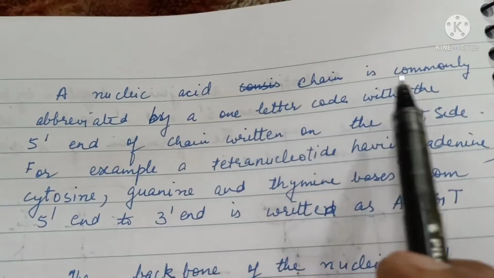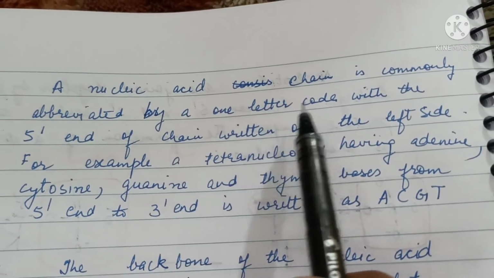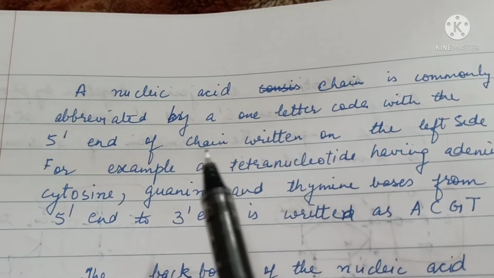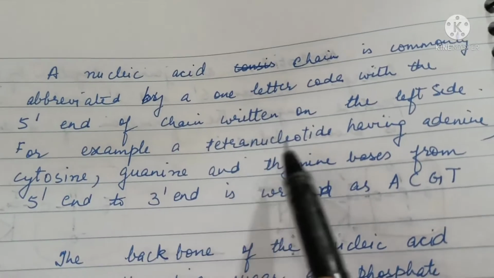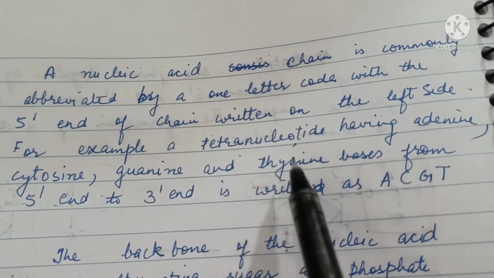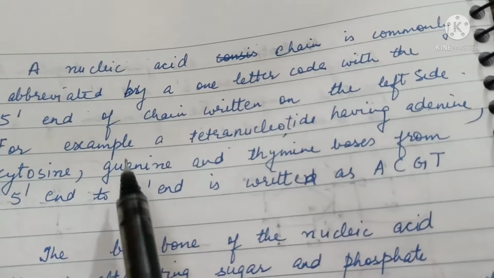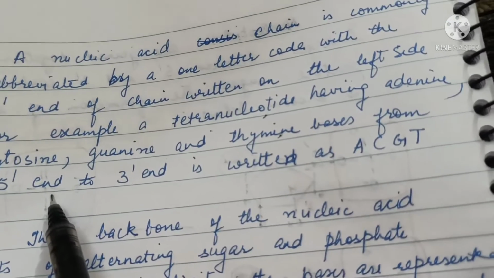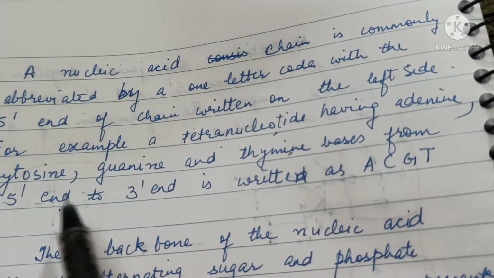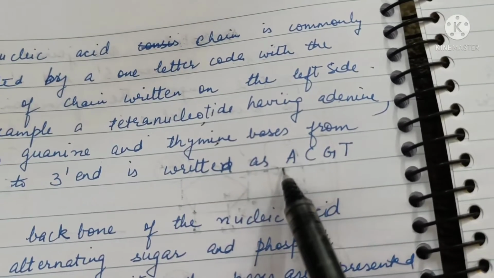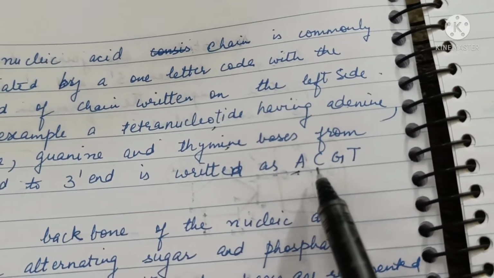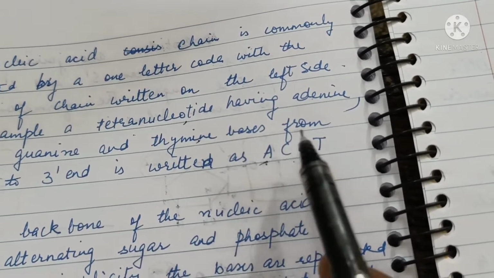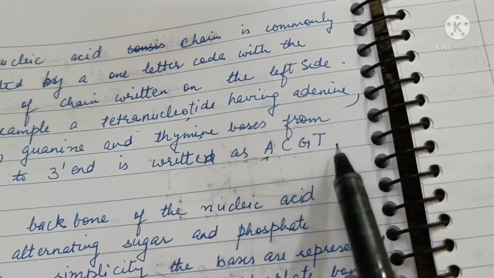A nucleic acid chain is commonly abbreviated by a one letter code with the 5' end of the chain written on the left side. For example, if there's a tetranucleotide, there are 4 nucleotides joined together having adenine, cytosine, guanine and thymine. We write them from 5 end to 3 end. So at the 5 end there was adenine, so we write A, C, G, T. The 5 end is adenine, then next is cytosine, then guanine, then thymine.